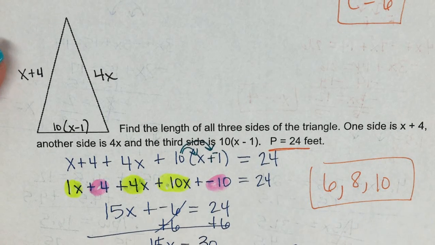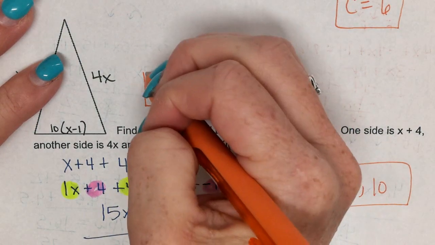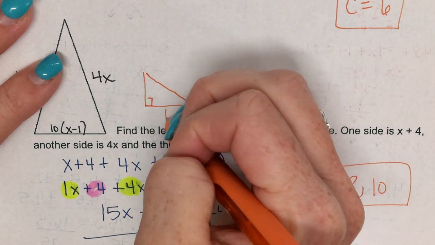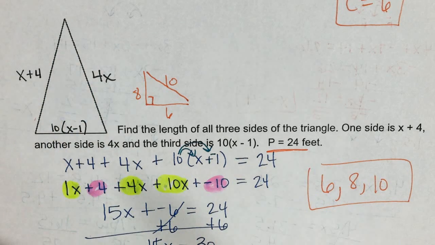So actually, this picture should have been drawn as a right triangle that looked like this, just so y'all know. And it would be 6, 8, and 10. This picture did not represent it well at all.